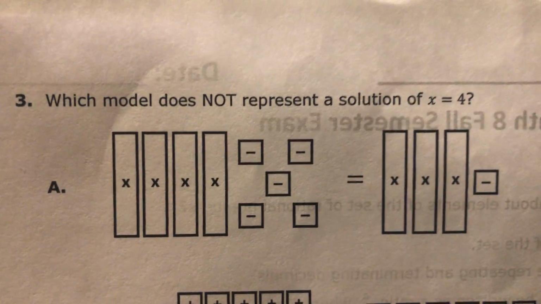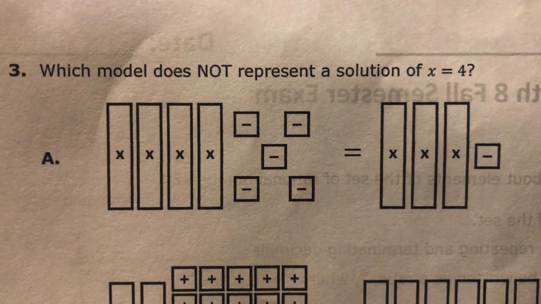Number 3, which model does not represent a solution of x equals 4?